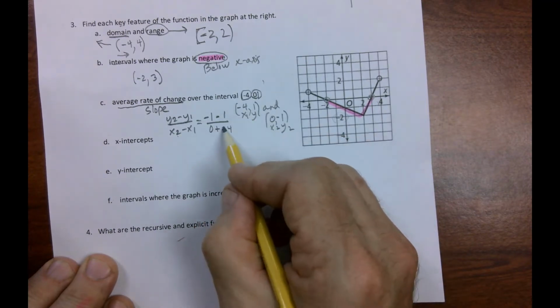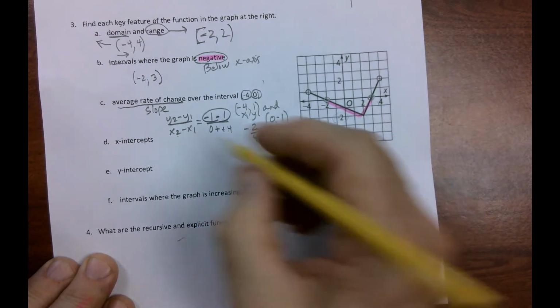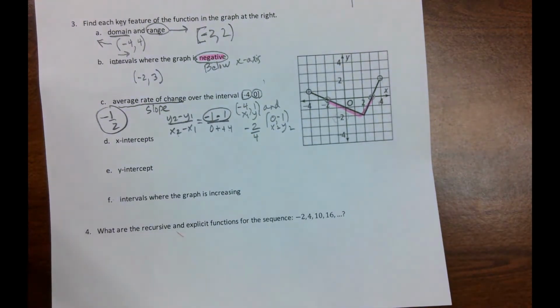These two negatives make a positive. This is -2 all over 4. So my answer is -1/2. That's the rate of change. Okay.